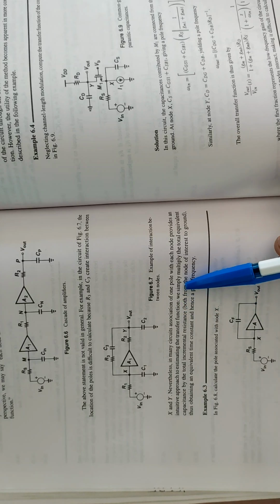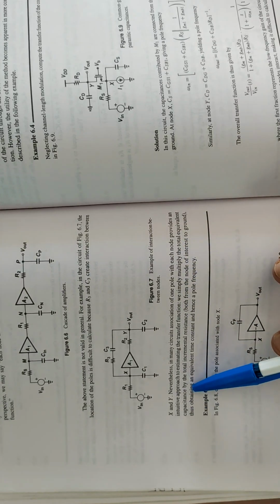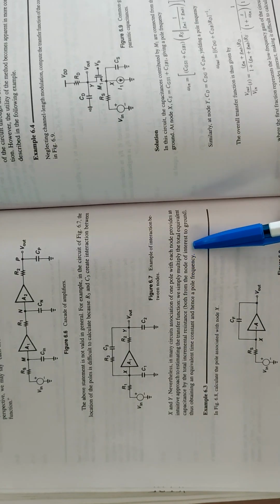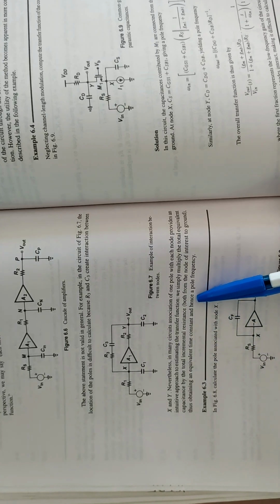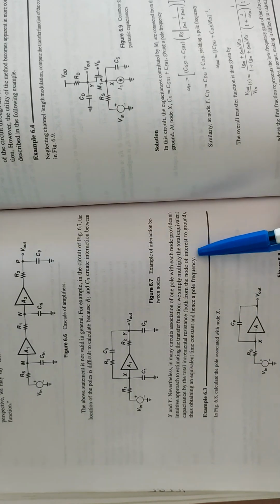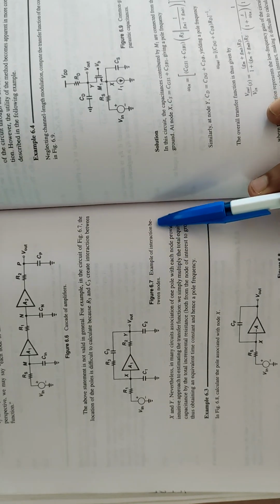We simply multiply the total equivalent capacitance by the total incremental resistance, both from the node of interest to ground, thus obtaining an equivalent time constant and hence a pole frequency. Figure: example of interaction between nodes.